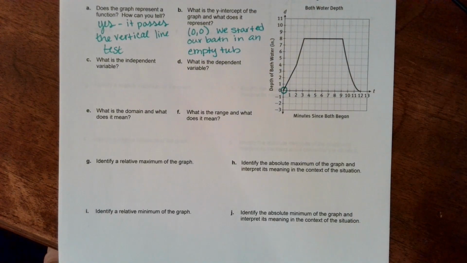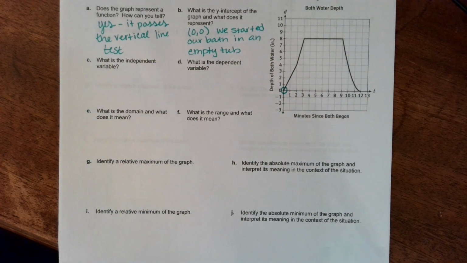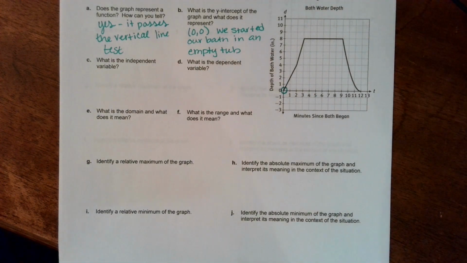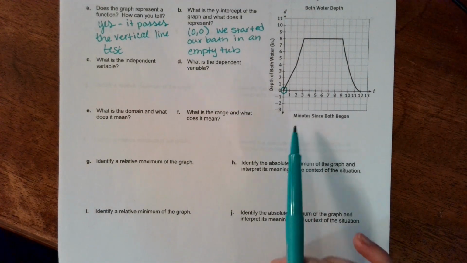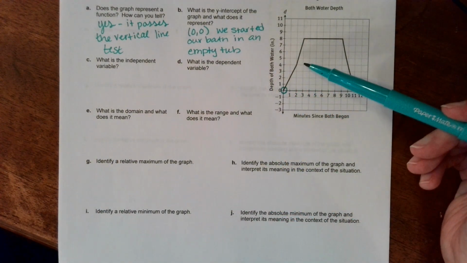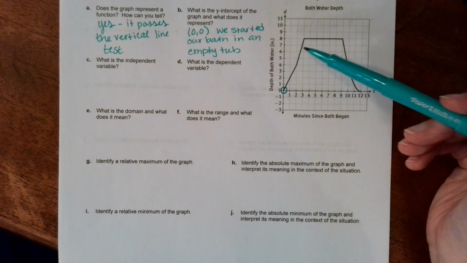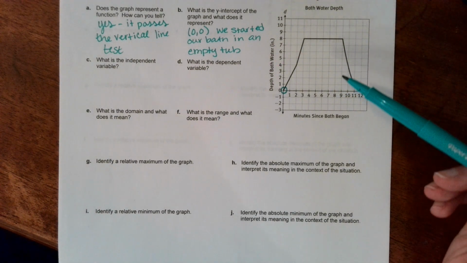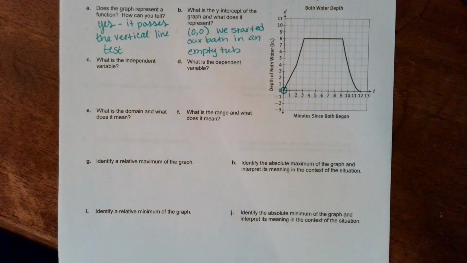All right, C, what is the independent variable? And D is what is the dependent variable? So this is where you're asking which variable depends on the other. So does how long the bath lasts depend on how much water's in the tub? Or does how much water there is in the tub depend on how long the bath lasts? Which both of those kind of sound funky. But since you started the bath, you're filling it up. Once you filled it up, you're sitting in the tub and then you drain it. And none of that affects the time. Now, your time kind of affects how much water's in the bath, though.